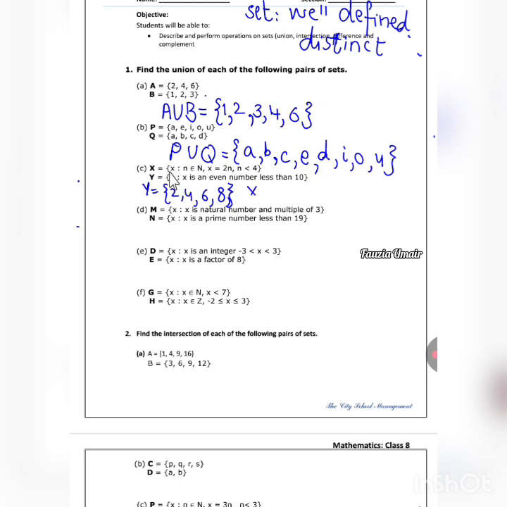Now what are the elements of X? Can you see here, X is basically 2n, where n belongs to natural numbers and n is less than 4. Less than 4 means that n is either 1 or 2 or 3. But X is not n. X is basically 2n. So if n is 1, X would be 2. If n is 2, X would be 4. If n is 3, X would be 6. So these are the elements of set X.